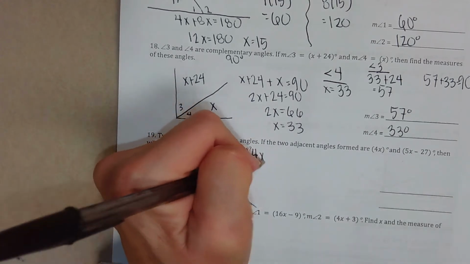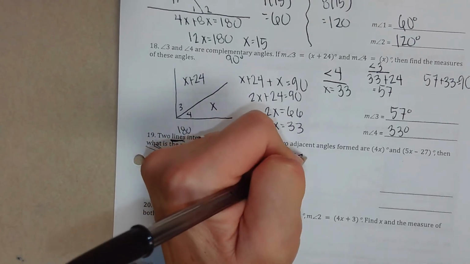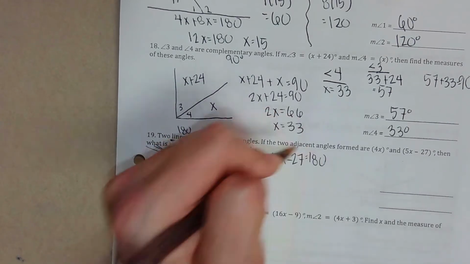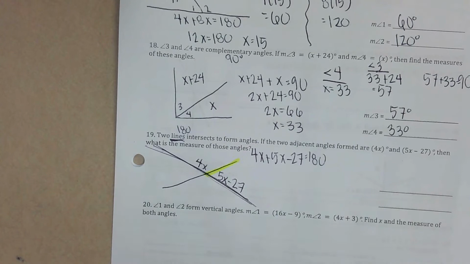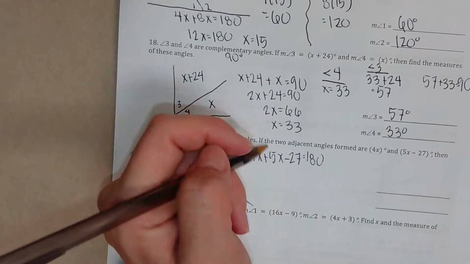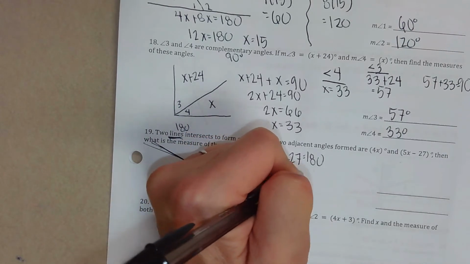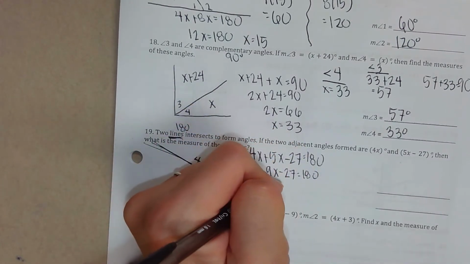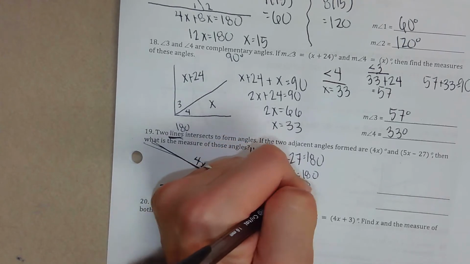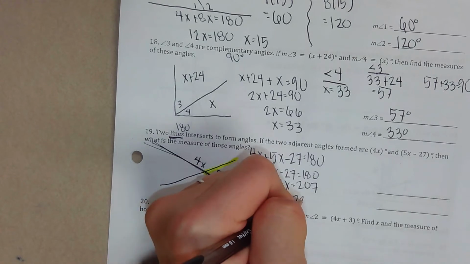So you're going to do 4x plus 5x minus 27 equals 180. You'll simplify and get 9x minus 27 equals 180. And 9x equals 207. And x equals 23.